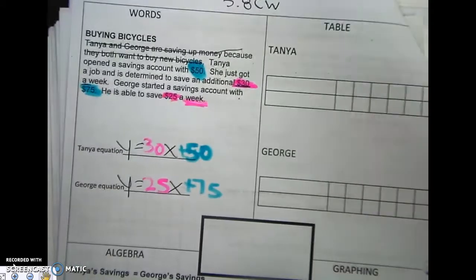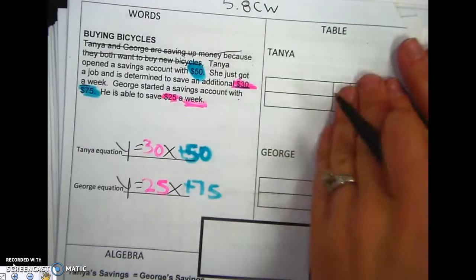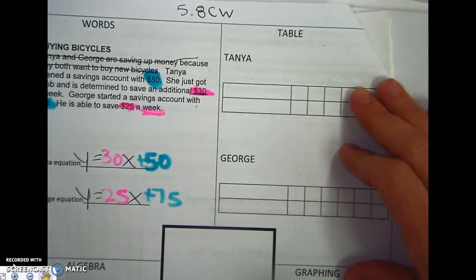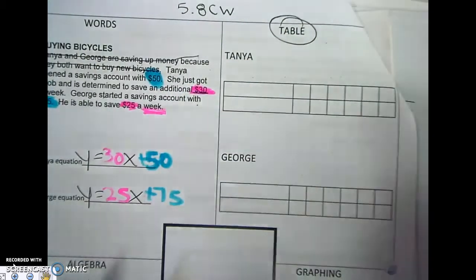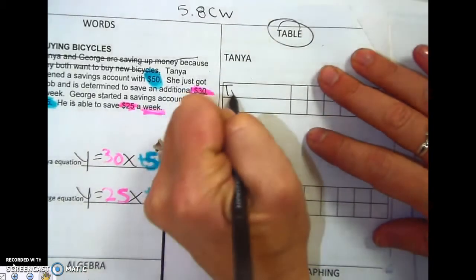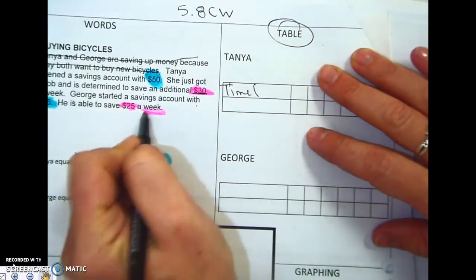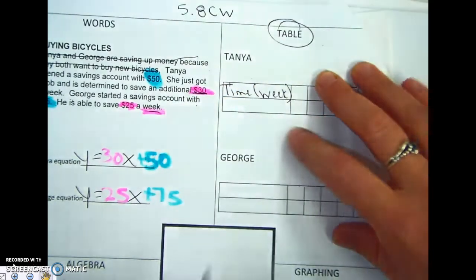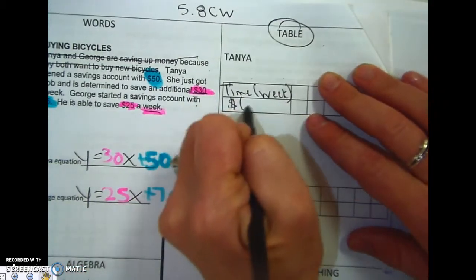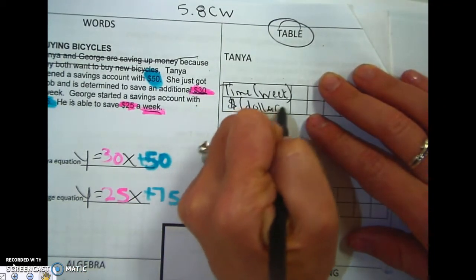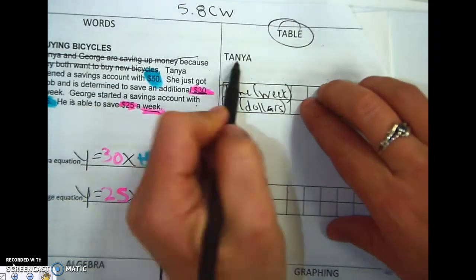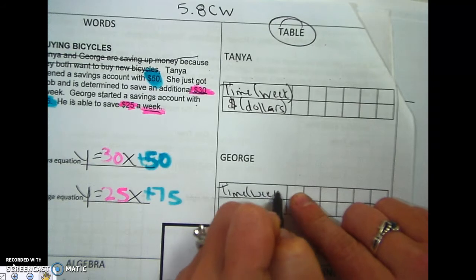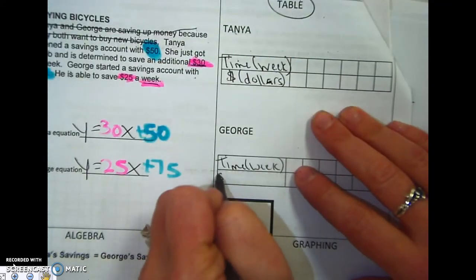Okay? So we can start with table, algebra, graphing. It doesn't matter. I feel like the easiest for me to start is with the table. So what are we talking about? Time always goes here. And if you look, the time is weeks. Okay? And we're talking about money, which is dollars. But this one's Tanya. Same thing for George. Time, week. Money, dollars.